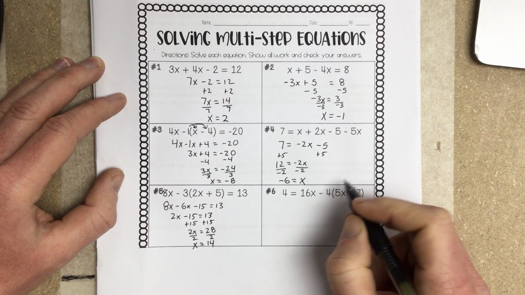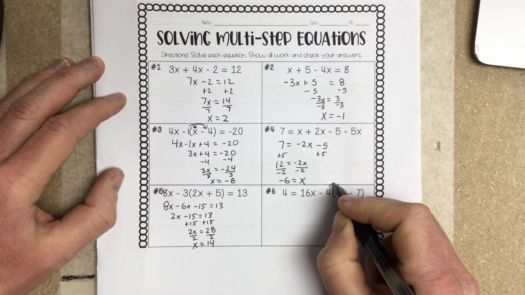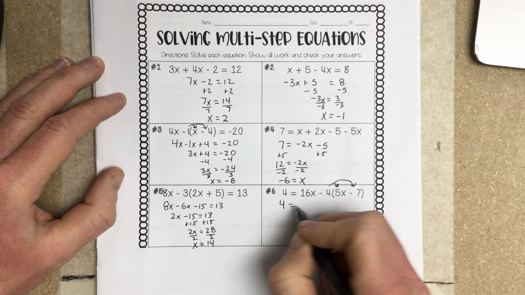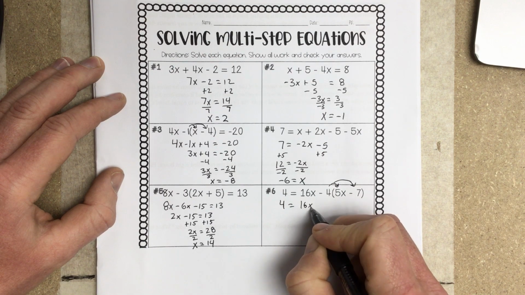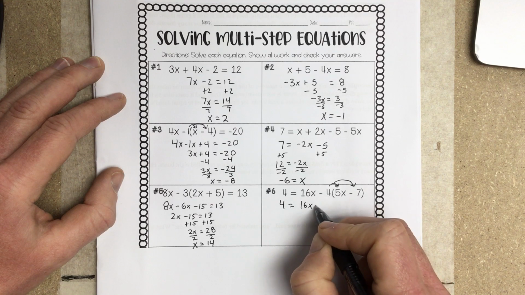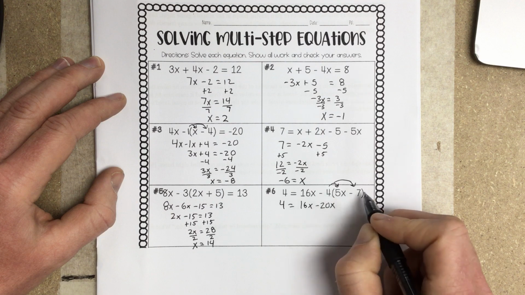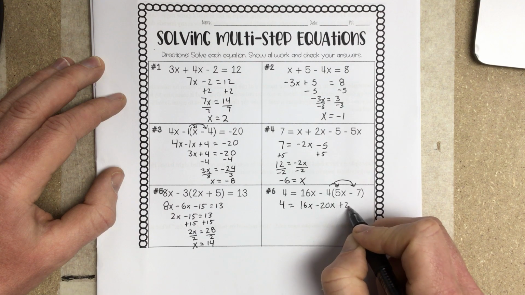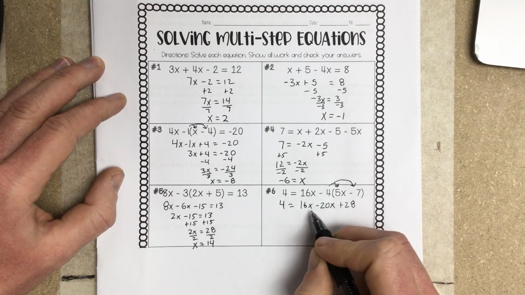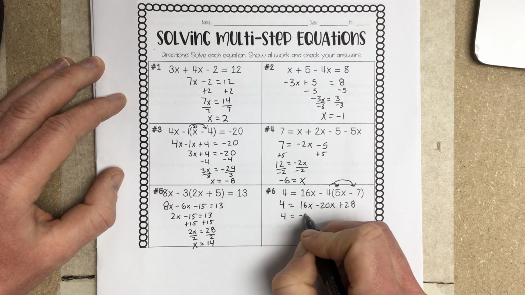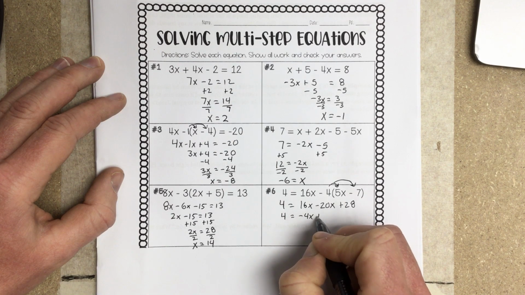Let's distribute negative 4 to each term here. When we do that, we get 4 is equal to 16x. This would be minus 20x. Distribute the negative 4 times the negative 7. That's positive 28. 16x minus 20x. That's going to be negative 4x plus 28.